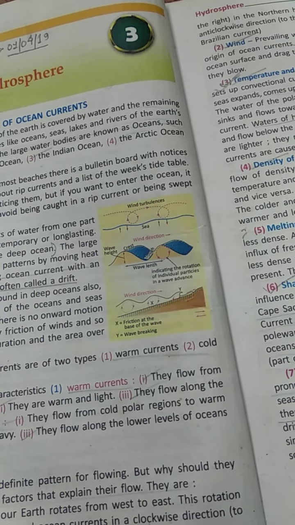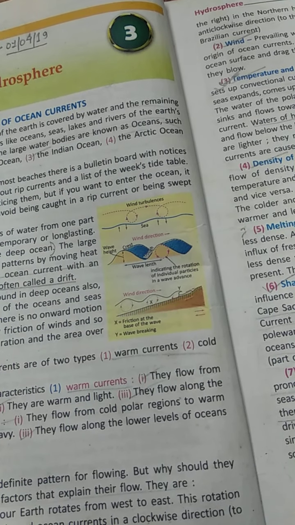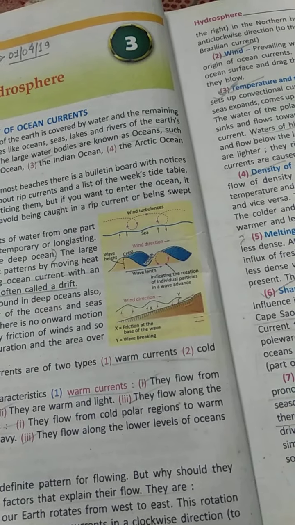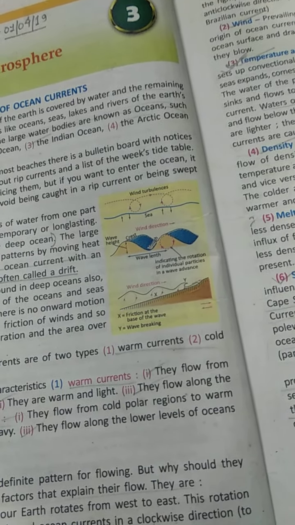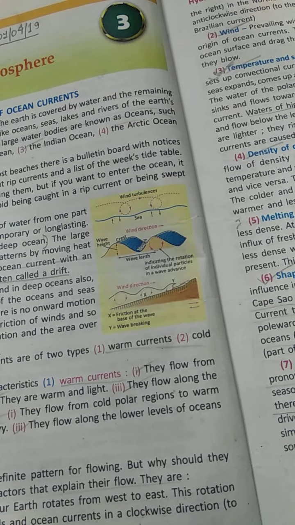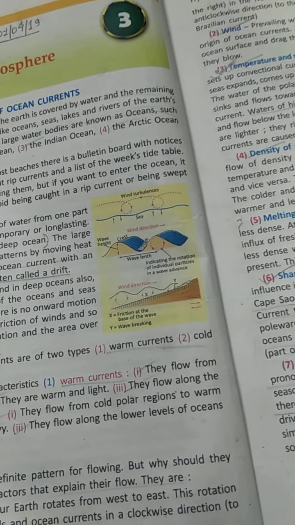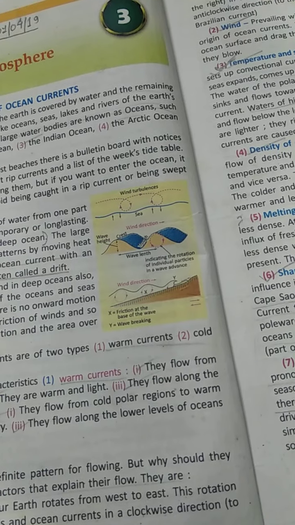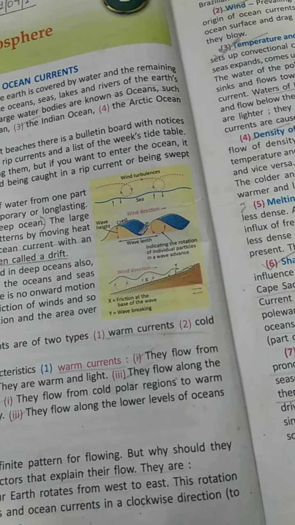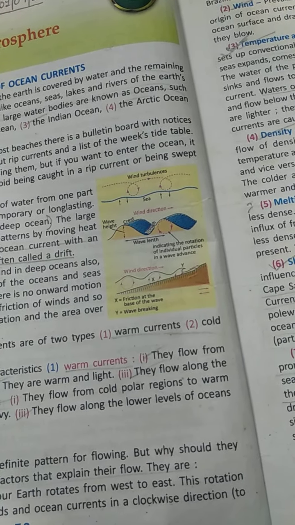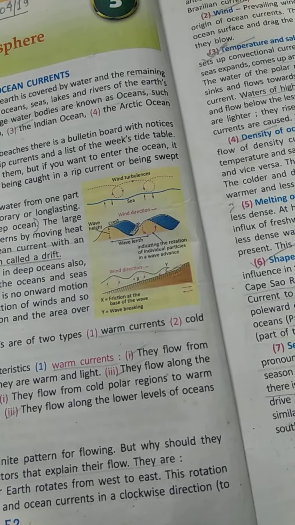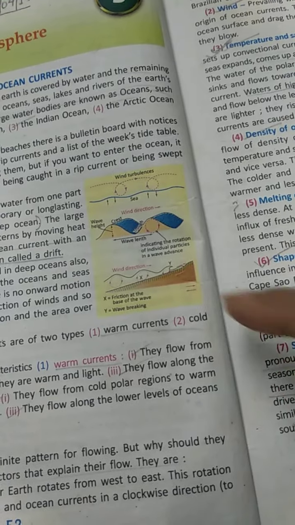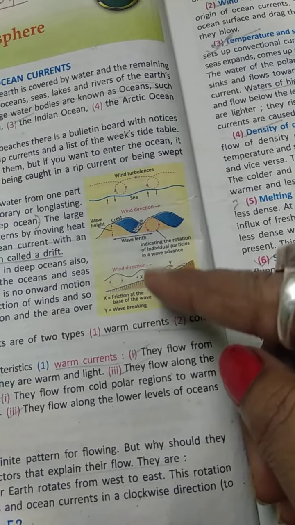A very slow moving ocean current with an average speed of 3 to 4 km is often called a drift. Unlike ocean currents, which can be found in deep ocean, waves are movements of the surface water of the ocean and seas, with only the rise and fall of the water surface. There is no onward motion as in an ocean current.